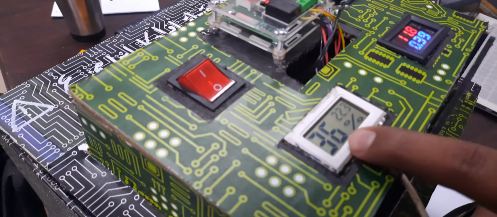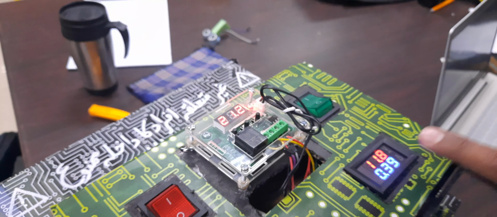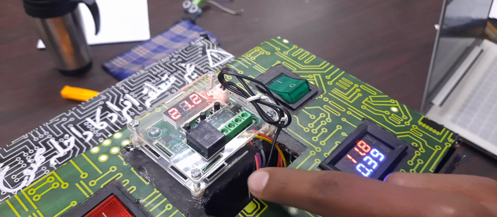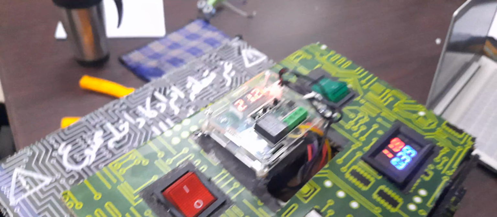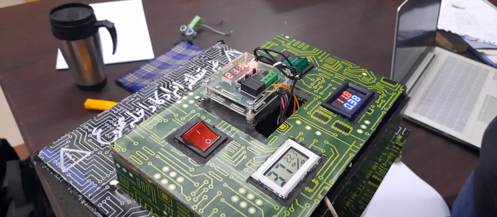Now this is the humidity sensor. Its probe is inside the box, and this is a volt and ampere meter, which is connected to the modules, and which gives the readings when the bulb is on.